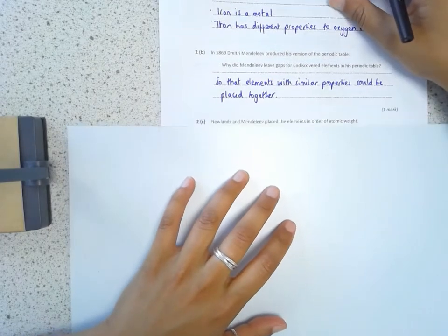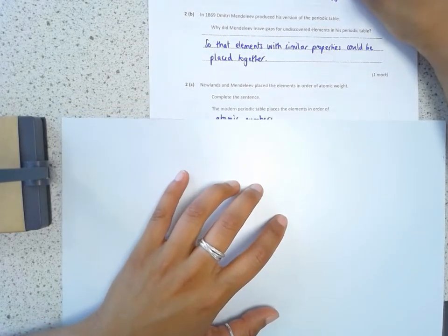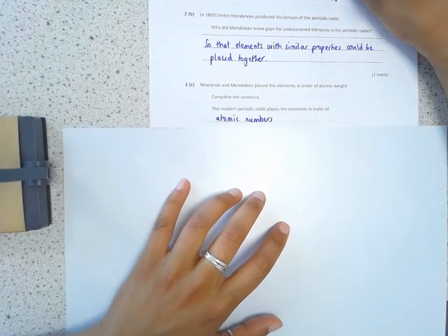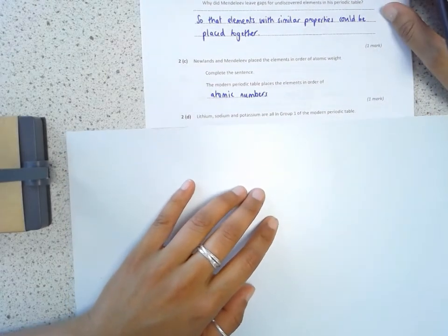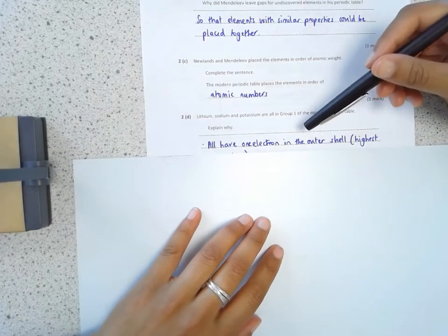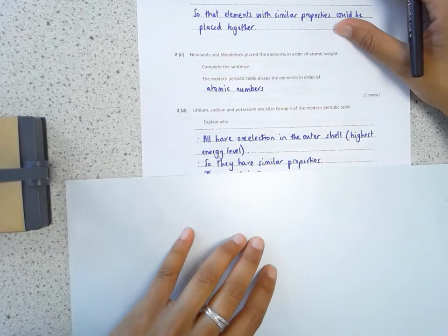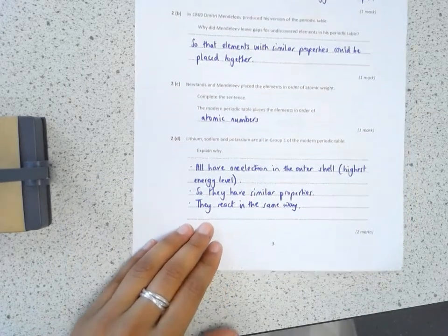Okay. Newlands and Mendeleev placed the elements in order of their atomic weight. We've already talked about this. The modern periodic table places the elements in order of atomic number, or proton number. Lithium, sodium, potassium are all in group 1 of the modern periodic table. Explain why. They all have 1 electron in their outer shell. They all have similar properties, and they all react in the same way. That's why they're put in the same group.